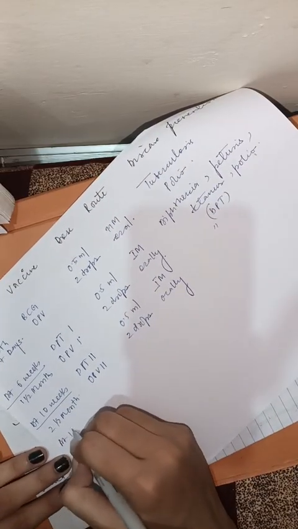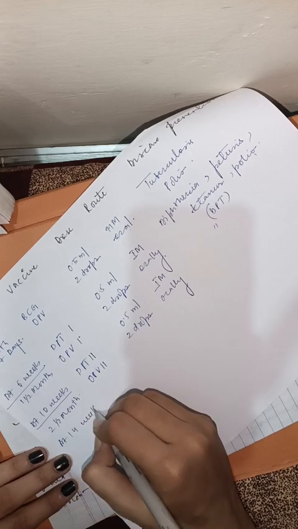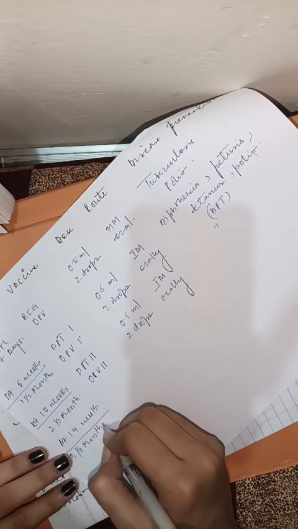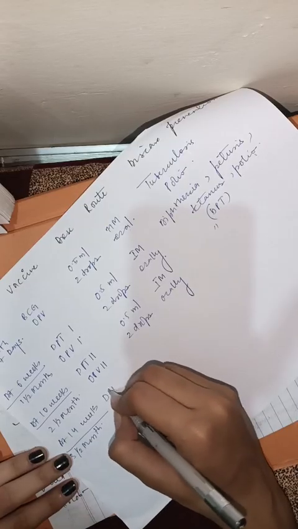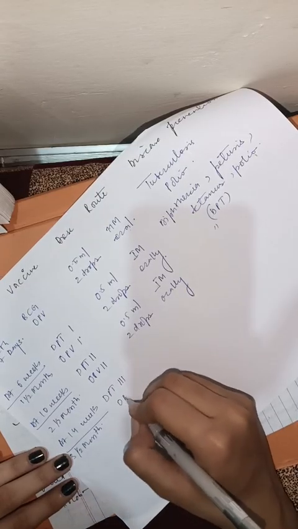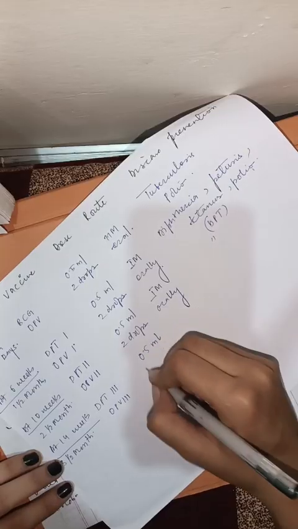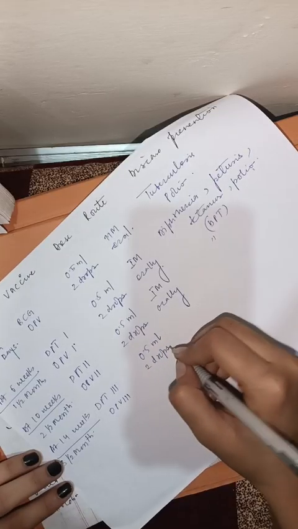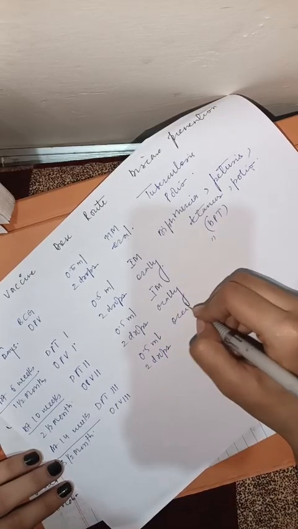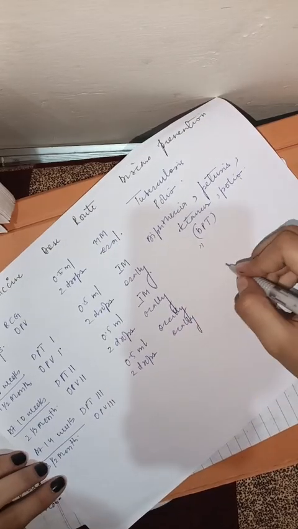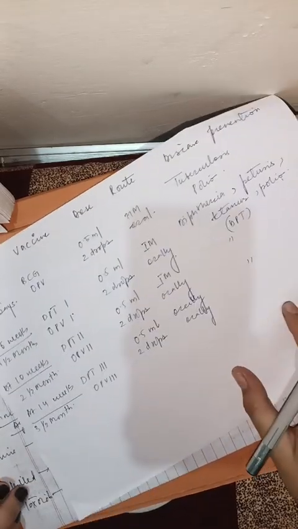Then at 14 weeks, 3.5 months: DPT 3rd dose, OPV 3rd dose, 0.5 ml, 2 drops, intramuscular and orally, for the same prevention.